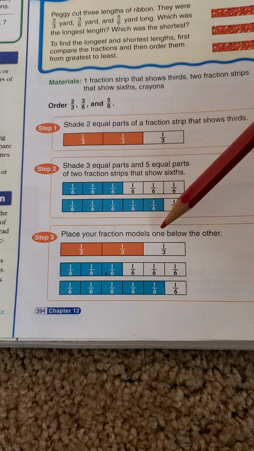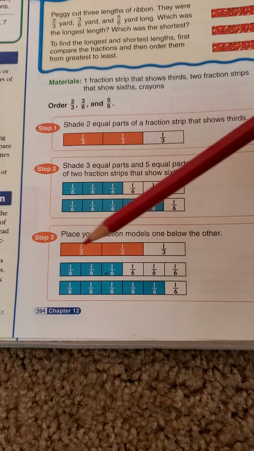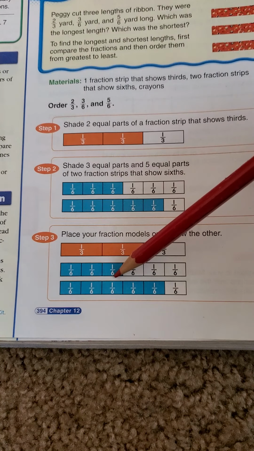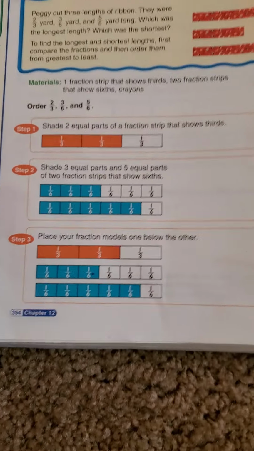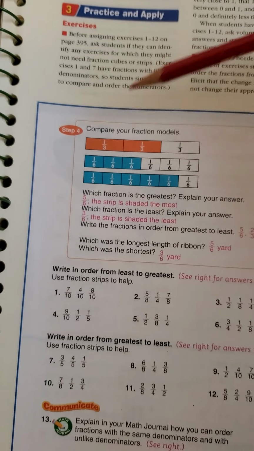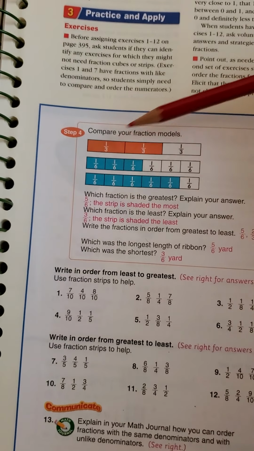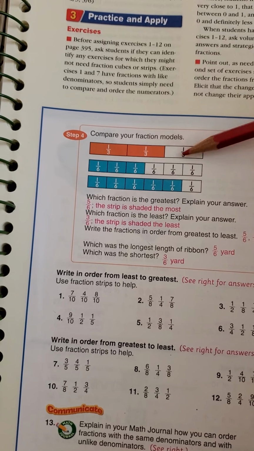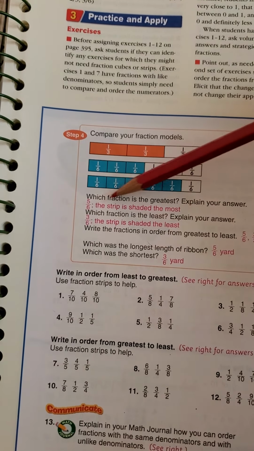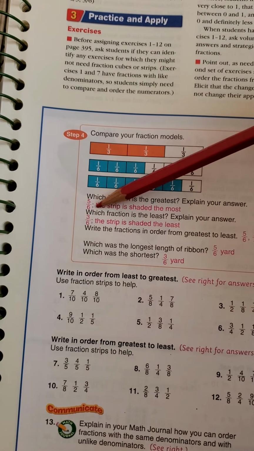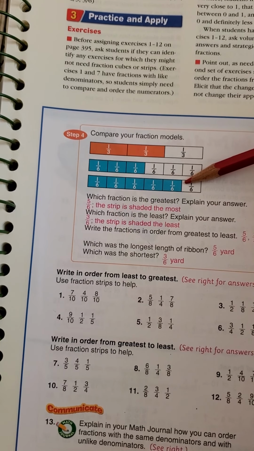Place your fraction models one below each other. So we have this one, then we have this one, and then we have the longest one. And then when we come over to the next page, it's easy enough for you. It has compare your fractions. 1/3, 2/3, right? 3/6 or 5/6. Which fraction is the greatest? 5/6. Obviously, we can see it by eyeball.